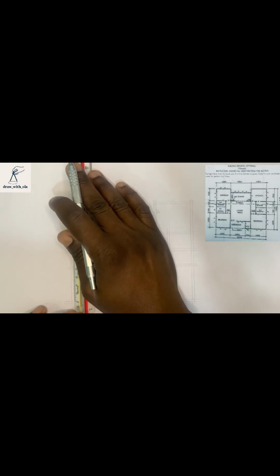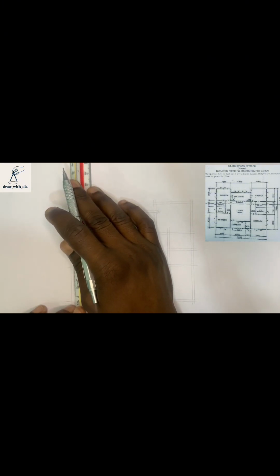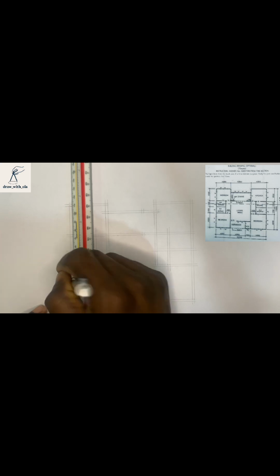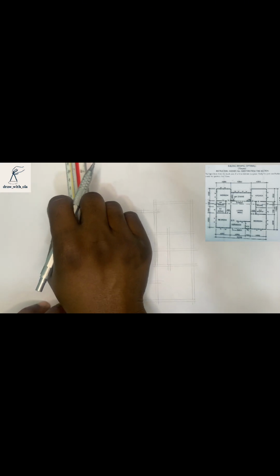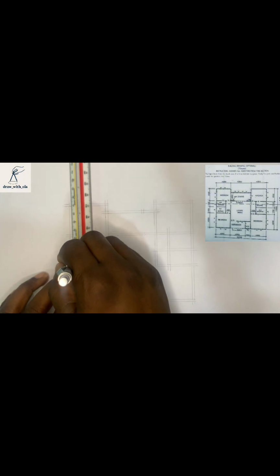Okay, and also 2,400 right here. Okay, so this is window 1, which is 600 by 600. So we can go ahead and centralize that. This is 600. Go ahead to centralize this as well, 600.